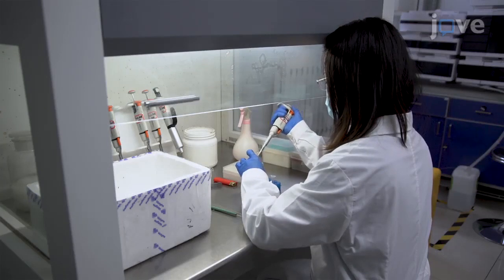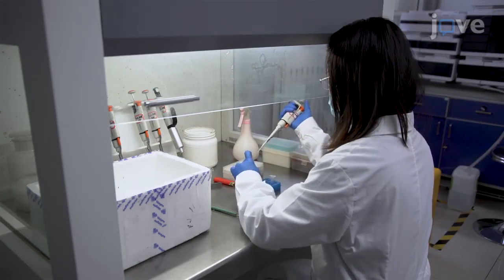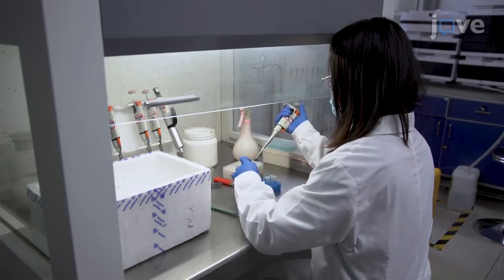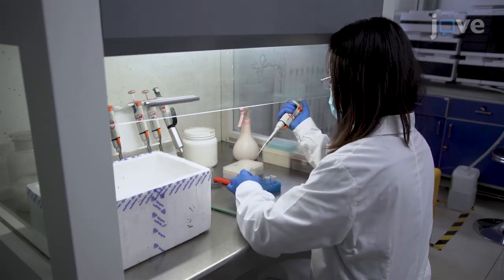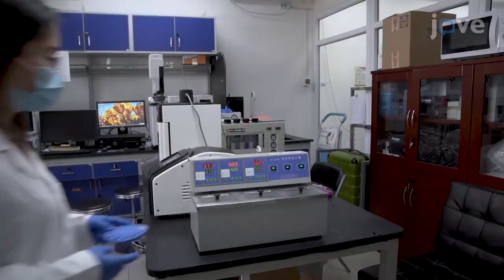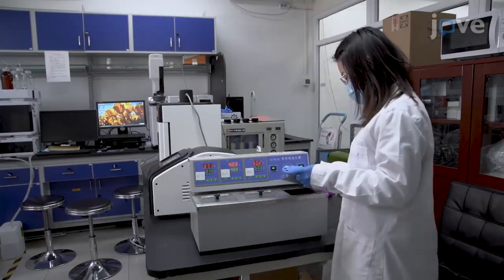To begin this procedure, add the vector and the marker fragments on ice in a molar ratio of 1:1 to 7.5 microliters of assembly mix to a total volume of 10 microliters. Incubate at 50 degrees Celsius for 1 hour.